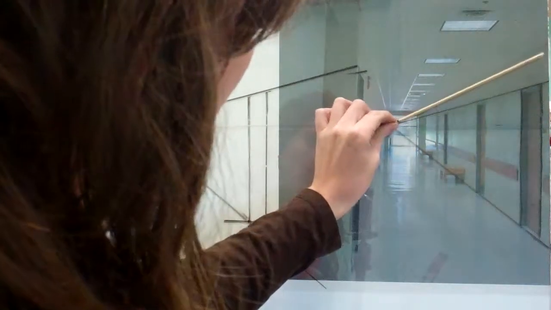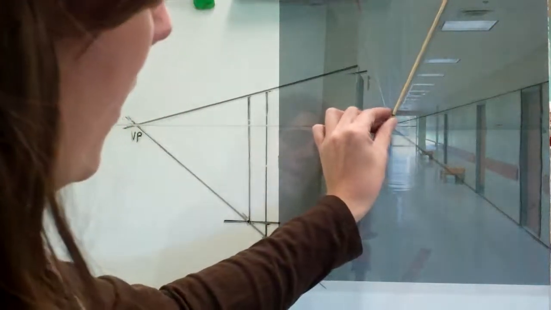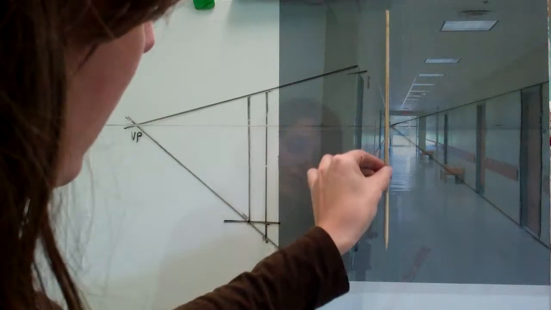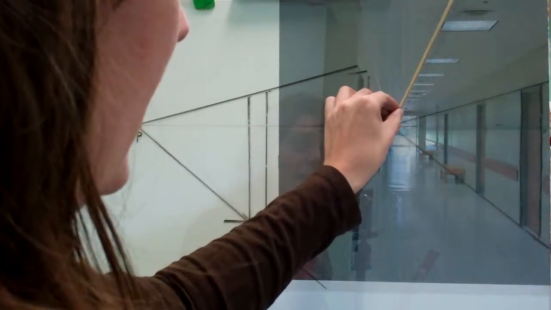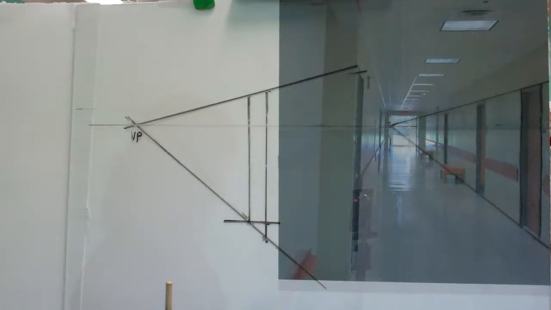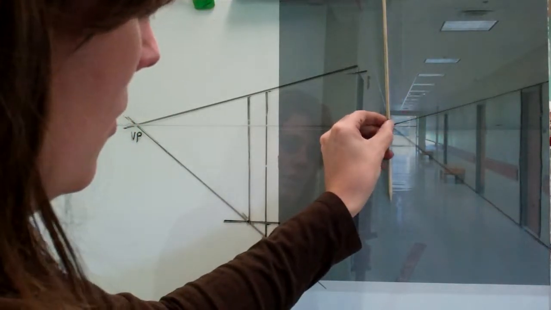And as they pull away from the horizon line, these angles are going to get more and more oblique. They're going to head towards vertical. Think about the vertical position of your body as you look at how these angles radiate towards the vanishing point. All right? Away from horizon line, towards vanishing point. Okay?